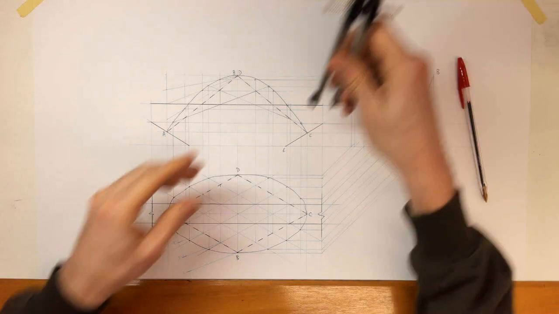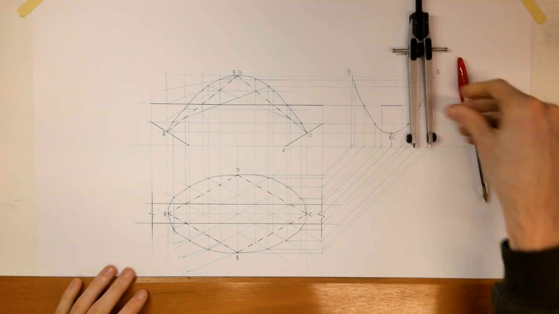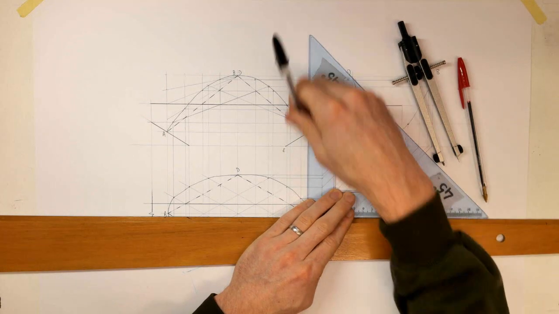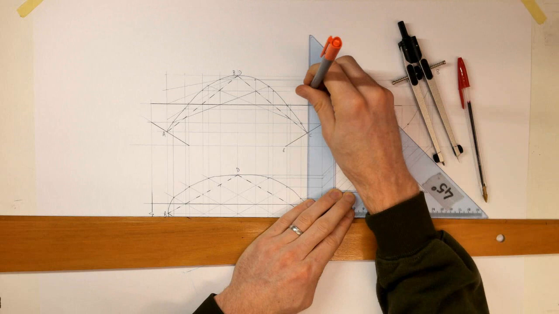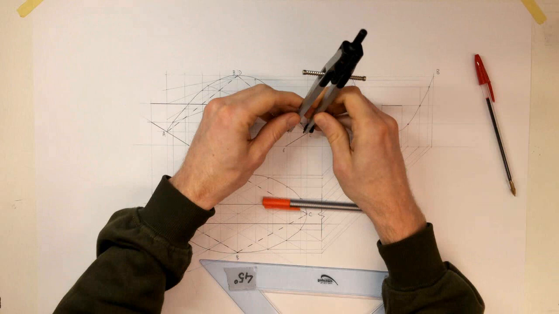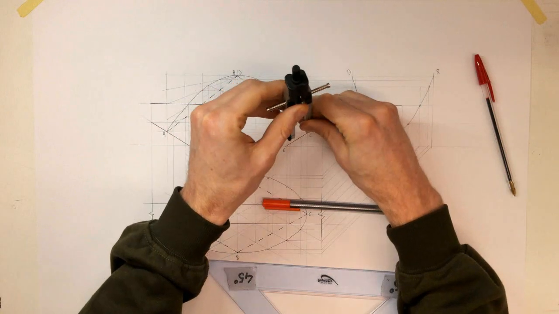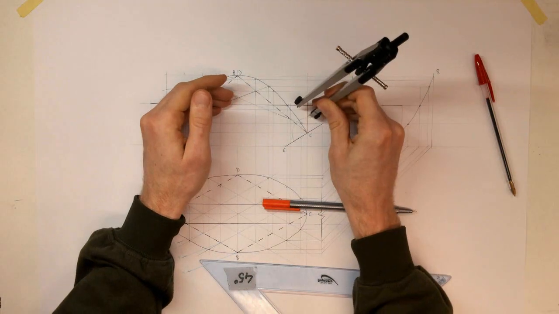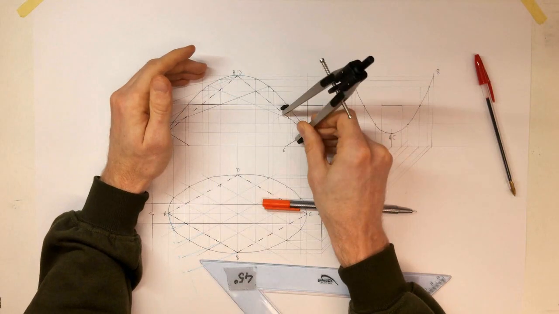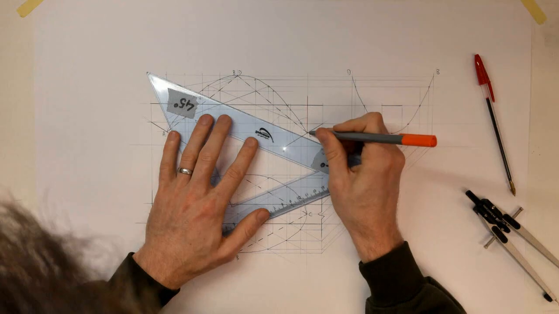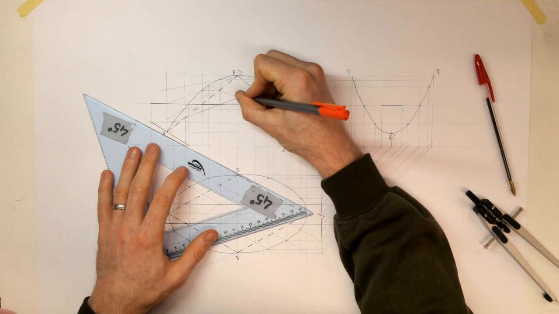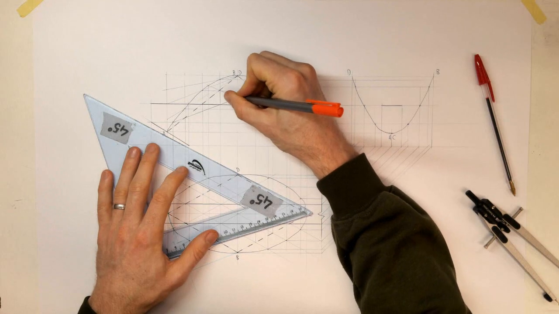So compass, bisect, vertical lines, right? Vertical line, probably do it in orange. Bisect this angle. That will find me my focal point.